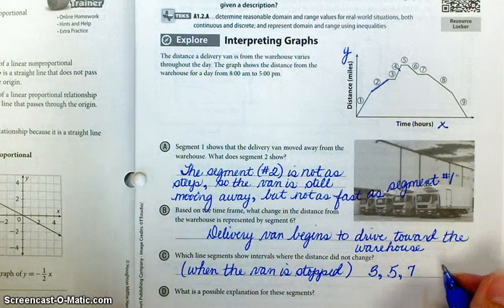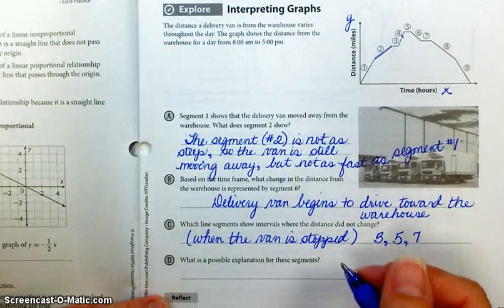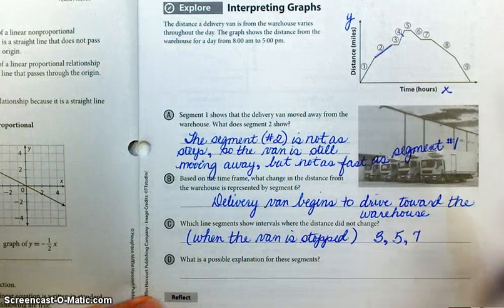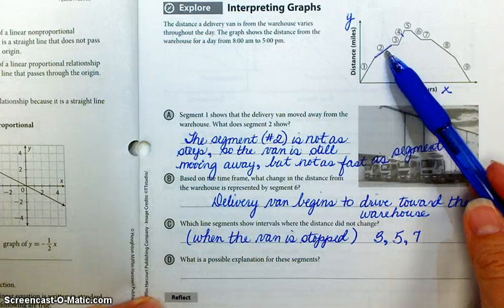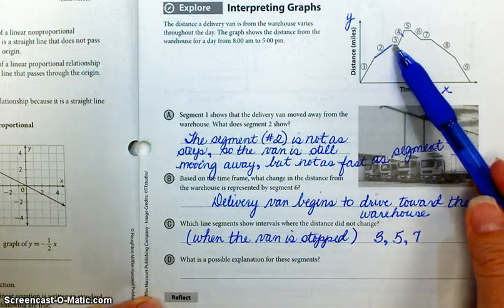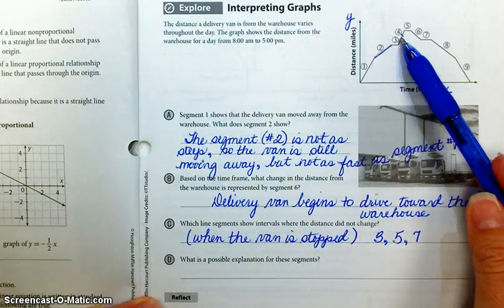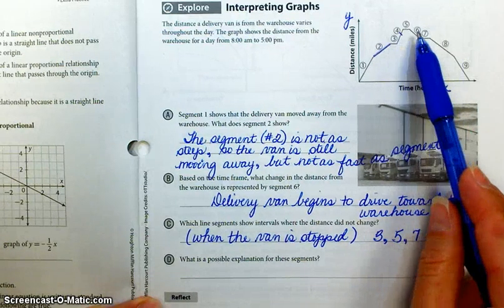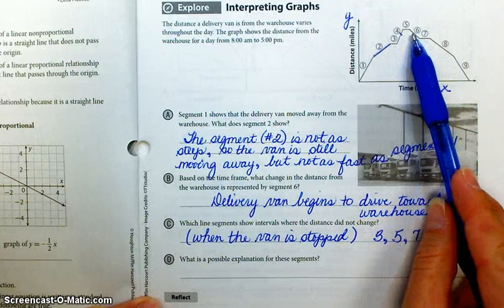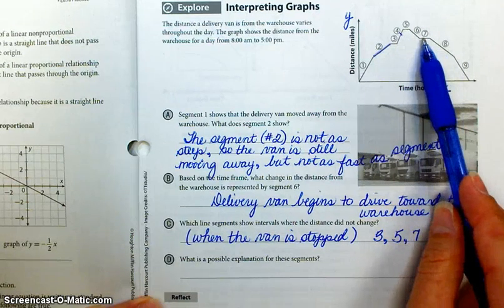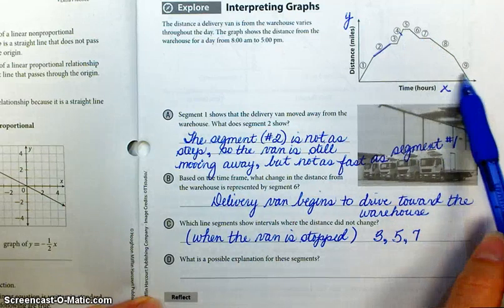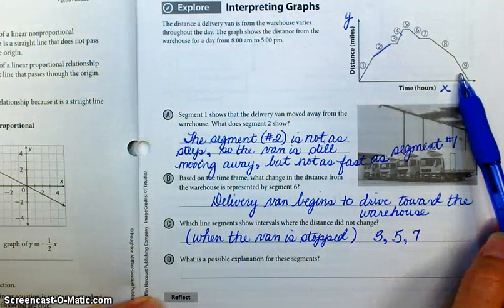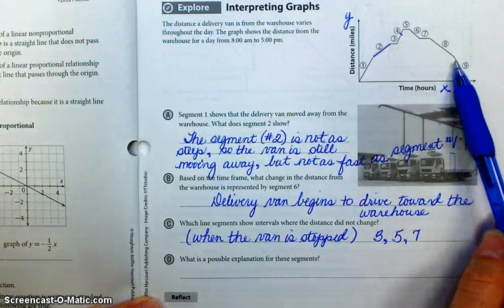What is a possible explanation for these segments? Well, I'm not going to write that down because we basically talked our way through it. Left the warehouse quickly, still driving away from the warehouse but slowly, makes a stop, drives fast, makes another stop, drives fairly quickly but back towards the warehouse, makes another stop, drives quickly but not as quickly as 4, and then number 9 drives even quicker than number 8 and back towards the warehouse.